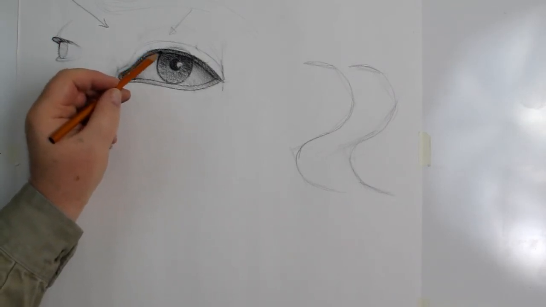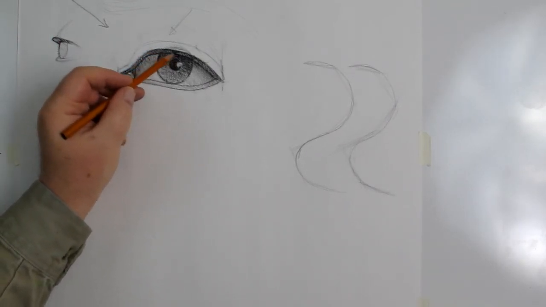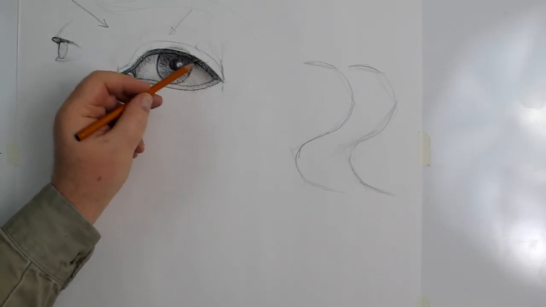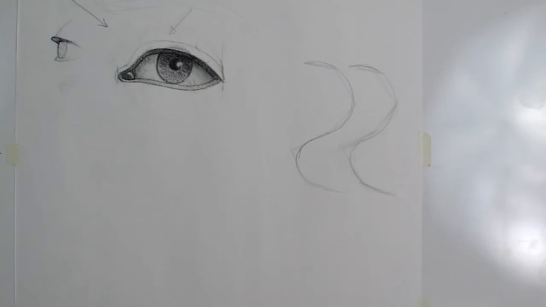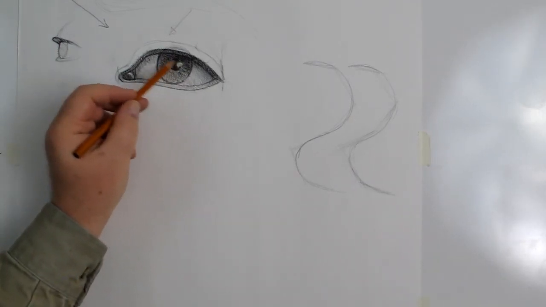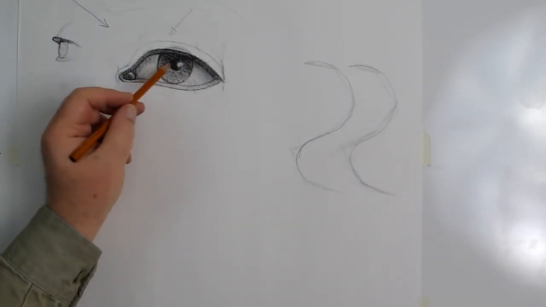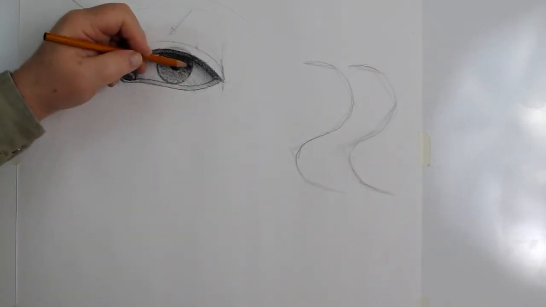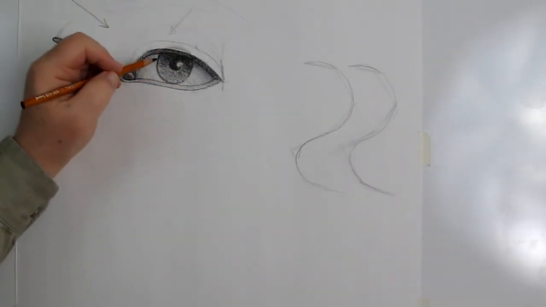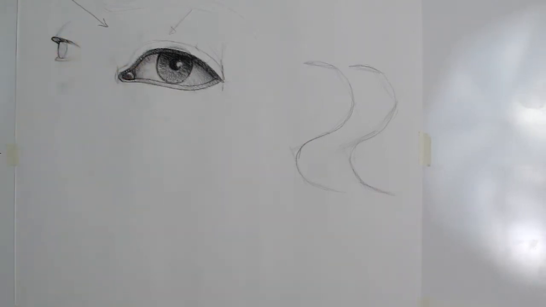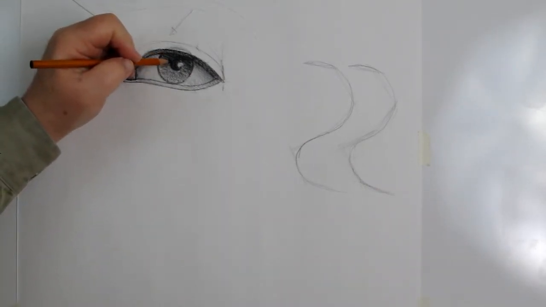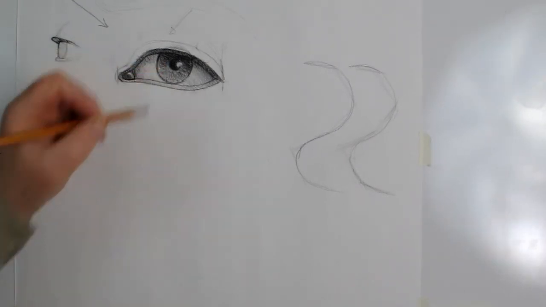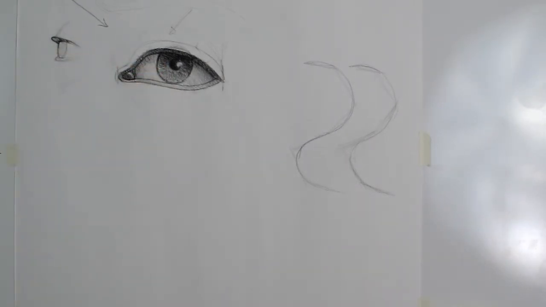So as this lid goes darker, an interesting thing happens to the surrounding values. This starts to look lighter. As this goes darker, the surrounding lighter area looks lighter. So it's all about the relationships, these basic relationships on this eye.